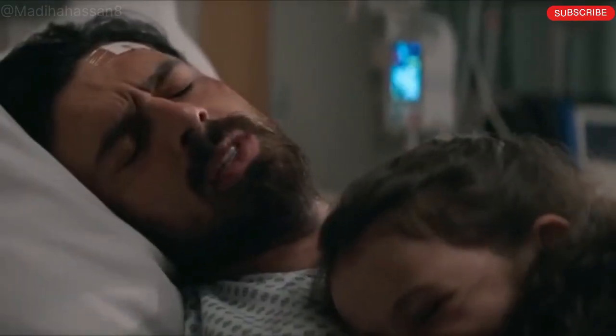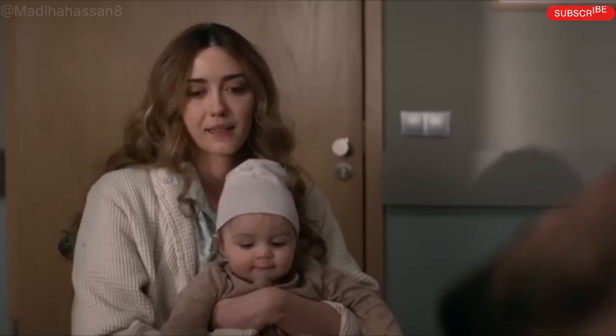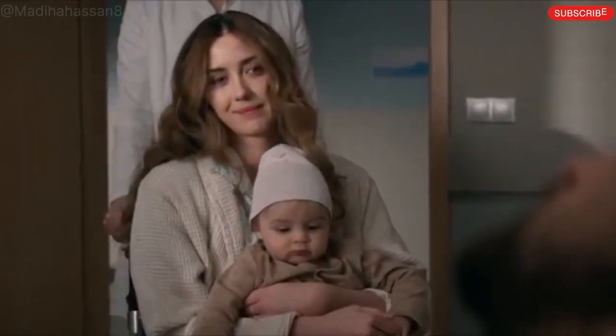The film concludes with the family reuniting, shaken but relieved. They reflect on the dangers of relying too heavily on technology and the importance of human connection in overcoming adversity.